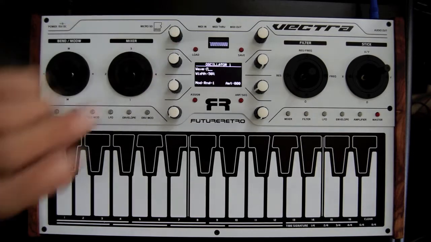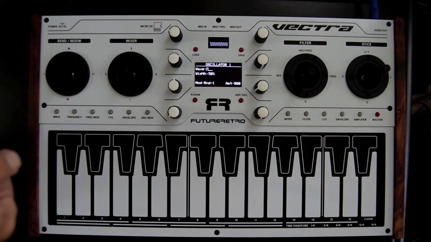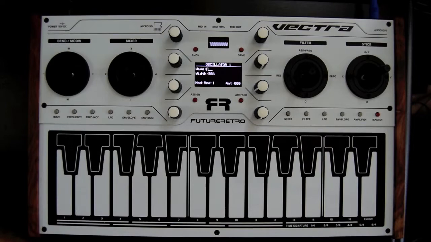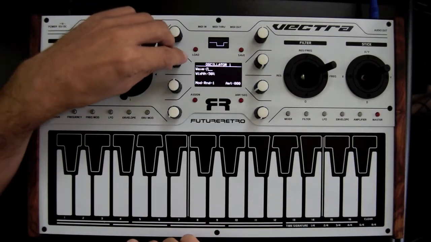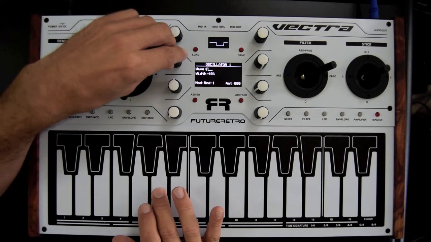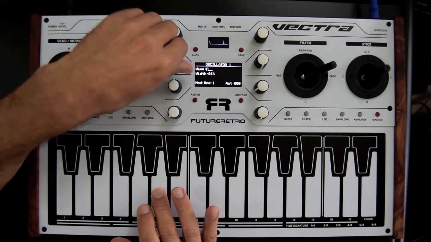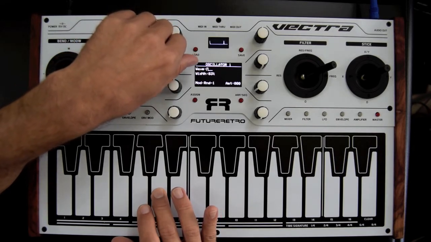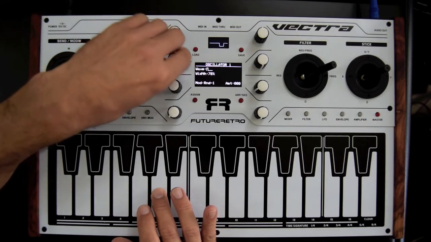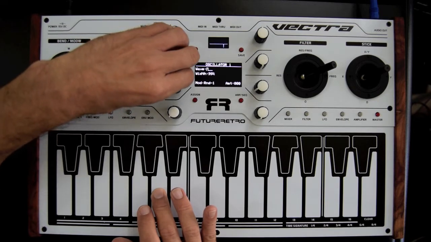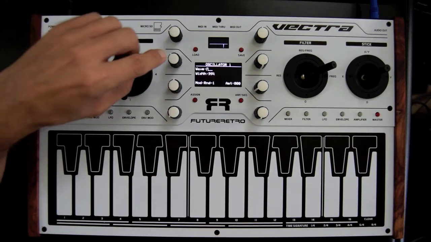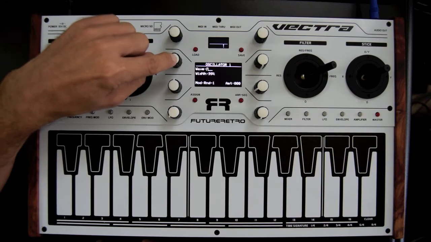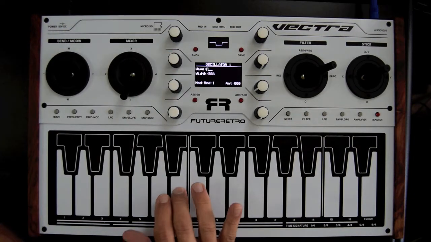Once you get to the pulse width modulation waveform, you see some additional parameters here. Let's adjust the manual pulse width here. We can go all the way to 1% to 99%. If we want to default that back to 50%, we can just press down on that control.